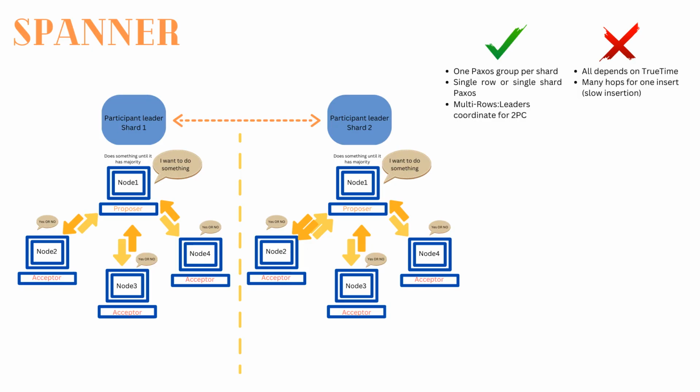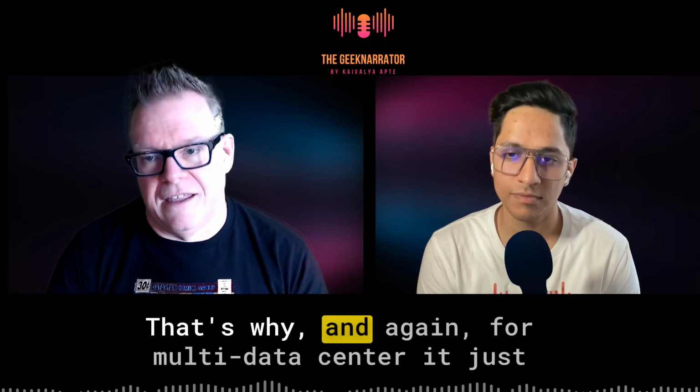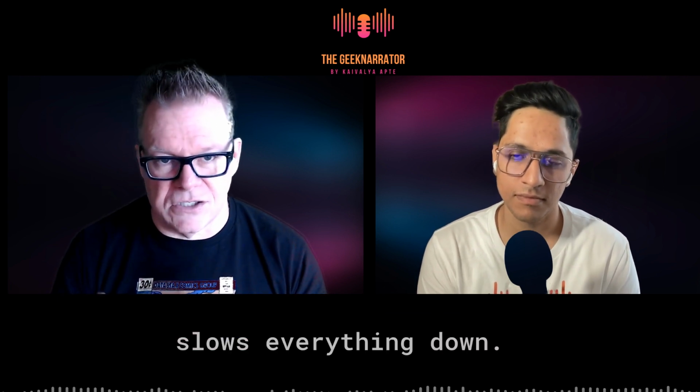So that was out. Spanner was looked at as well, but Spanner is just sharded Paxos. The Google engineers who built Spanner were very smart, but they built it for Google's infrastructure. They knew that they could control the clocks. They used atomic clocks to do all of that, and they were able to do some tricks. Each domain has its own Paxos, so it's just Paxos again, but then they use two-phase commit to shard it into multiple domains. So if you've ever used Spanner and thought, wow, it takes a long time to do an insert, that's why. And for multi-data center, it just slows everything down.